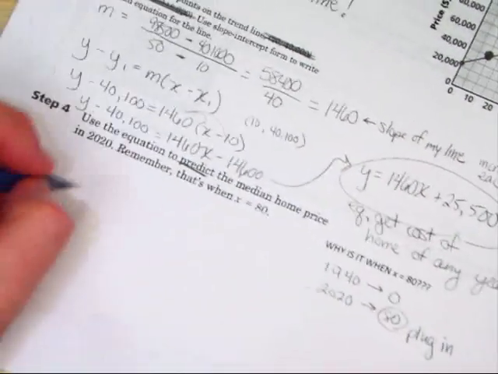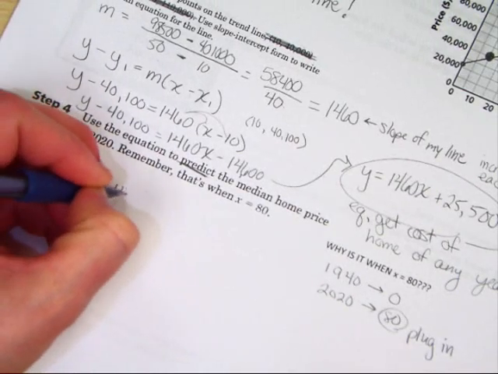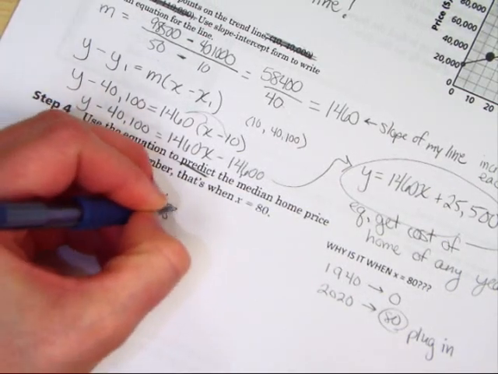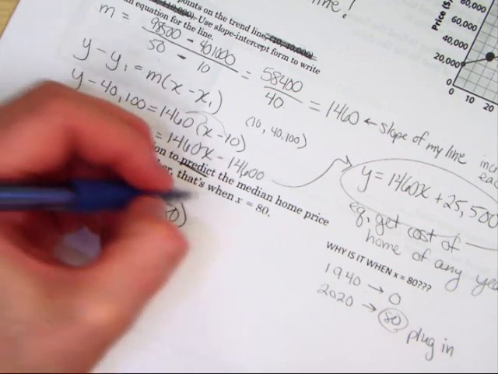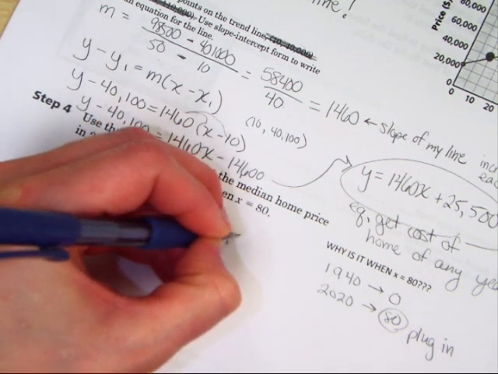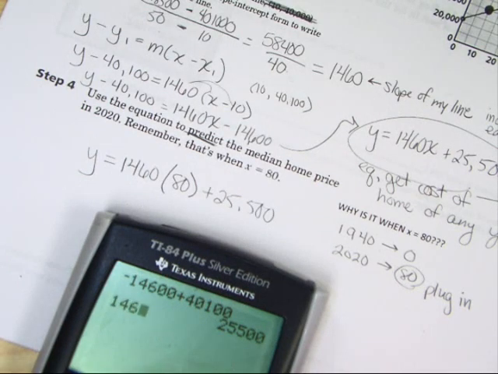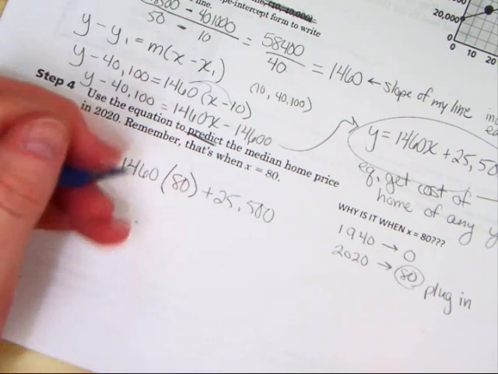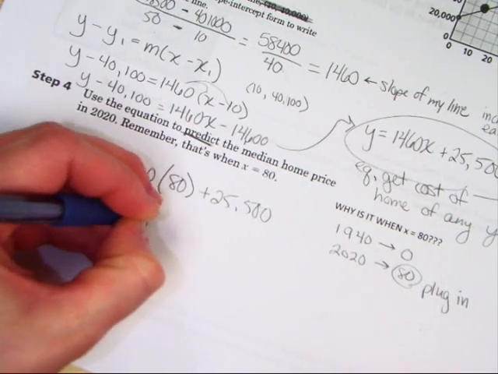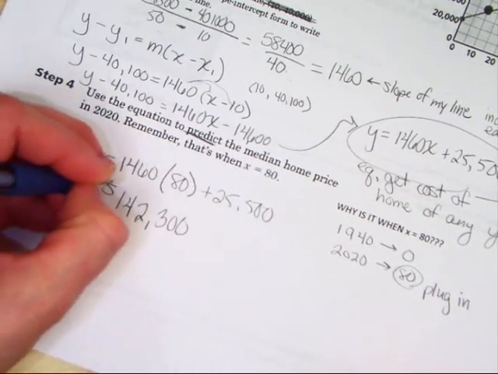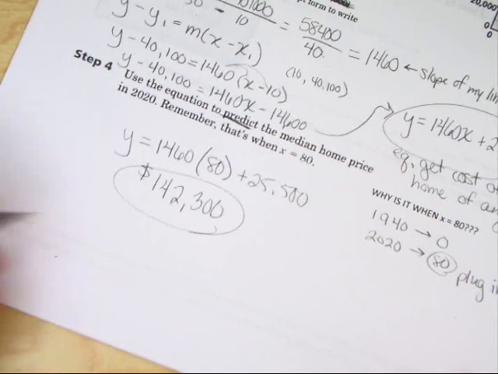Okay, so we do y equals 1,460 times 80. We're plugging it in, plus 25,500. 1,460 times 80 plus 25,500 equals $142,300. So what we did is we predicted the future.